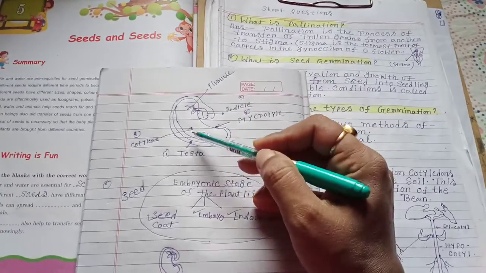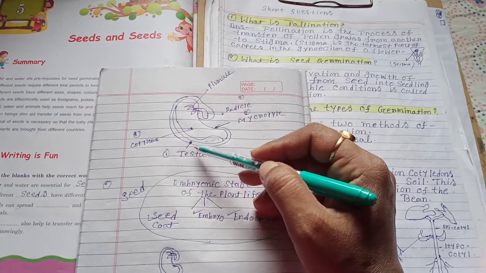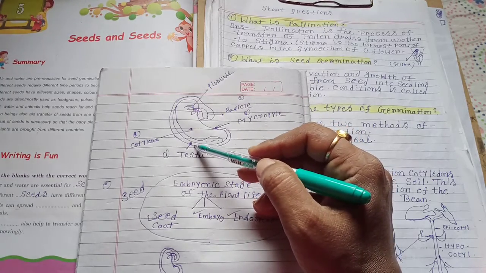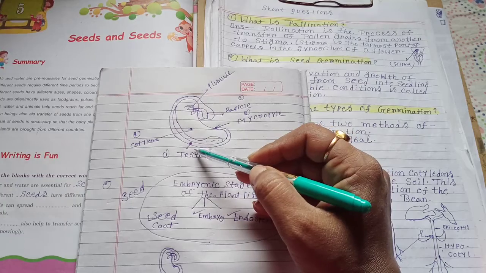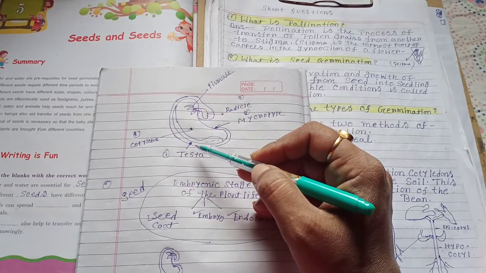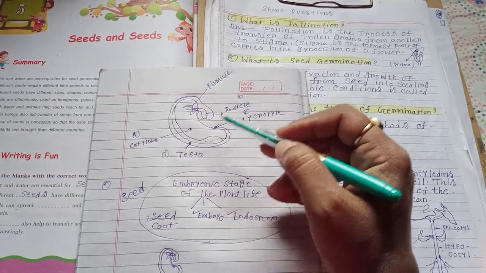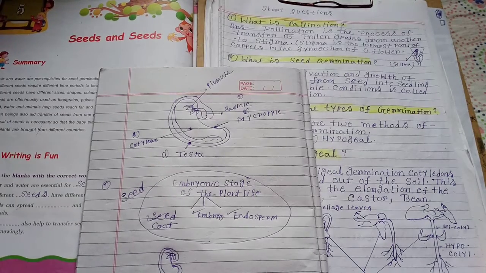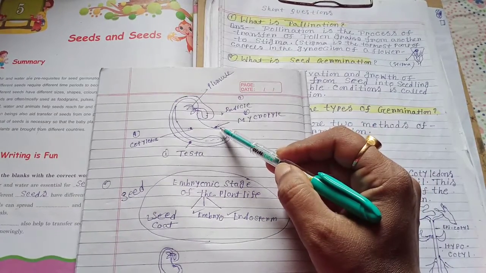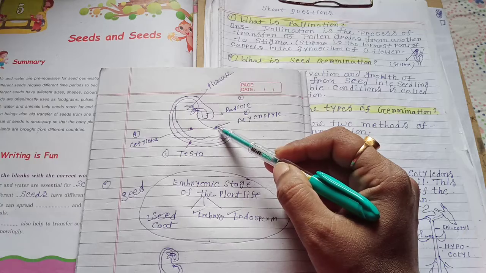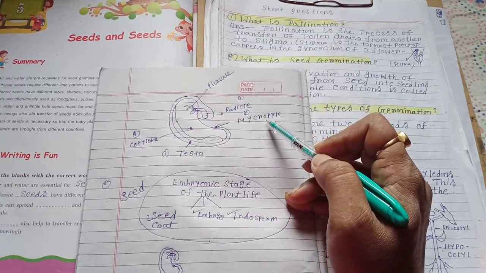In the figure we can see the outer part of the seed, which is also known as the testa or seed coat. This seed coat protects the seed. Next, the micropyle. In the figure we can see one point. This point is called the micropyle.